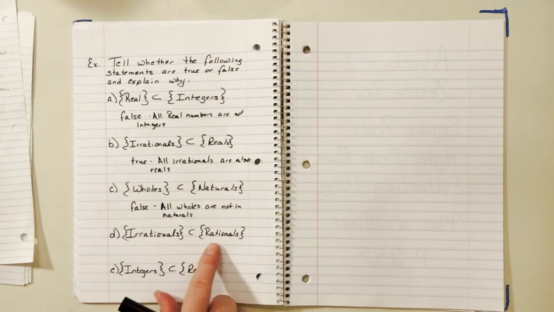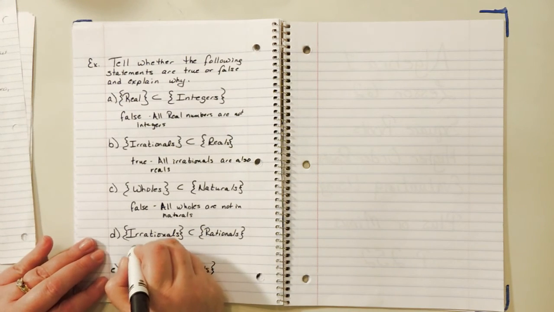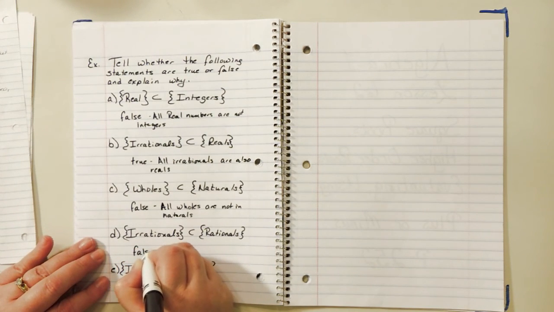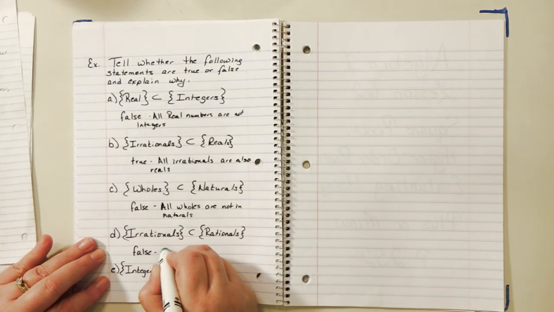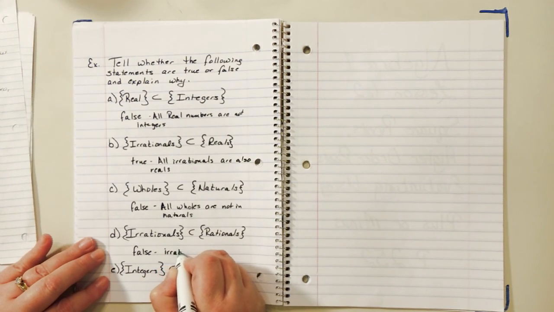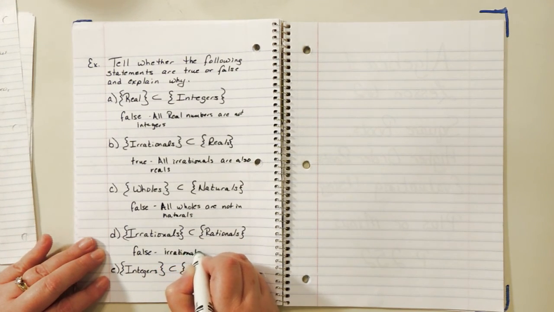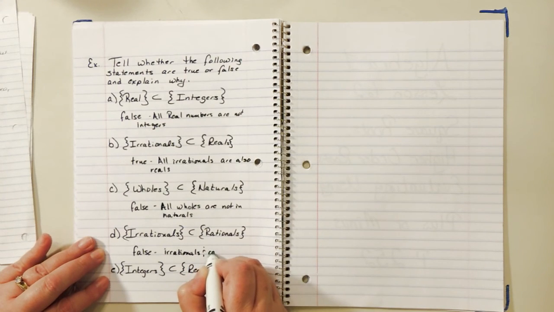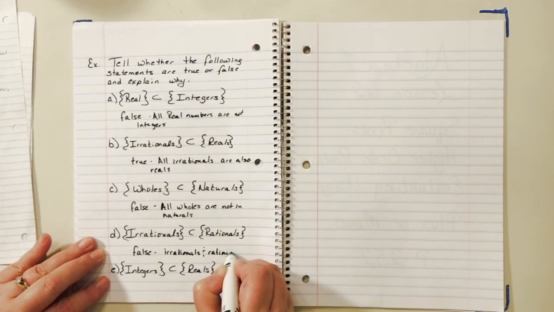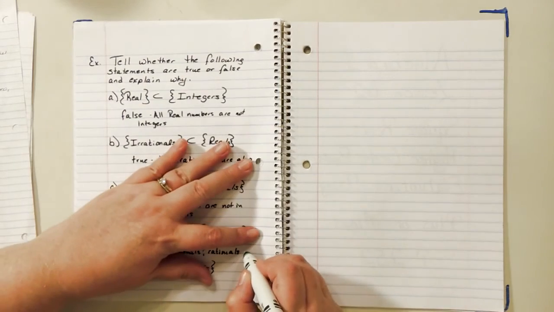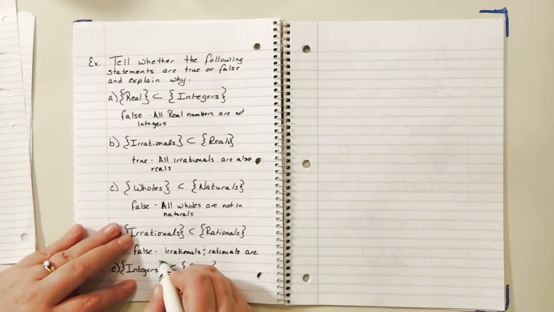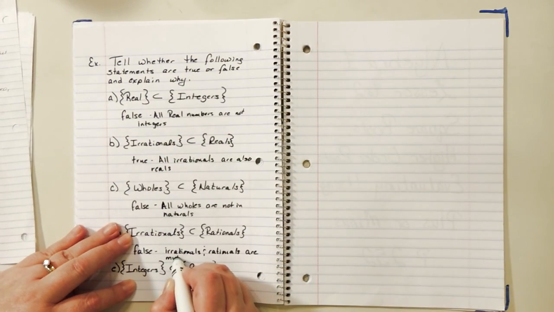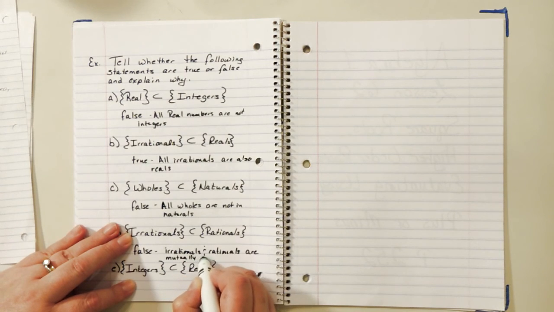Irrationals are a subset of rationals. And that's false. Remember that irrationals and rationals are mutually exclusive, which means there are no numbers that are in both.